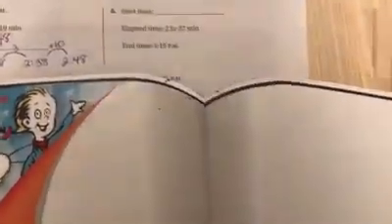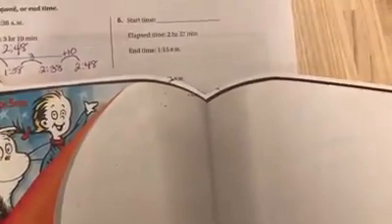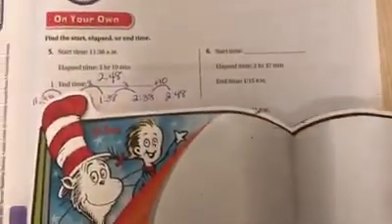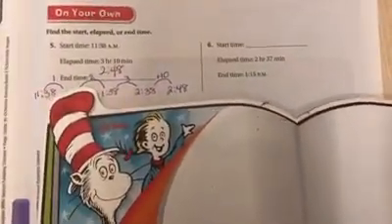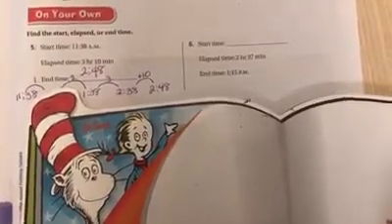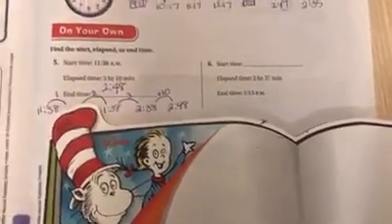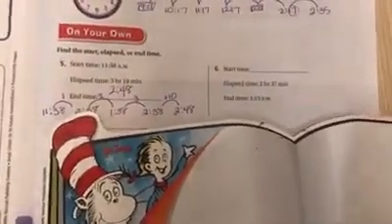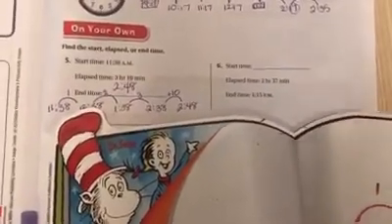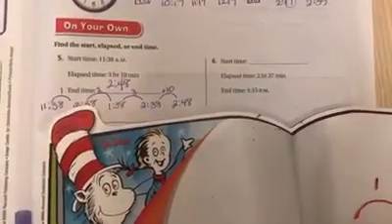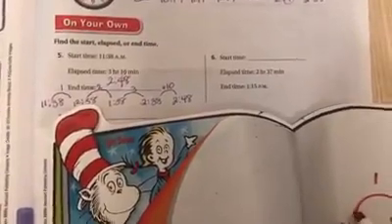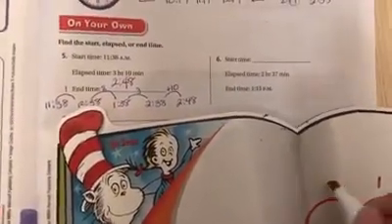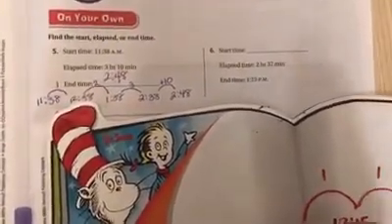So my end time is 1:15 in the afternoon. So I'm gonna put that over here. And I know I've got to go backwards 2 hours and 37 minutes. So if I go backwards 1 hour, that'll bring me to 12:15. If I go backwards 1 more hour, that'll bring me to 11:15.